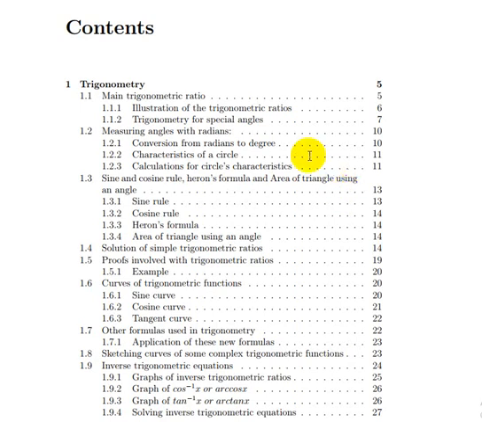In this tutorial, we're going to see trigonometry, mathematics. These are the different sections which are going to be involved with trigonometry: main trigonometry ratios, illustration of trigonometry ratios, trigonometry for special angles, and all of this.